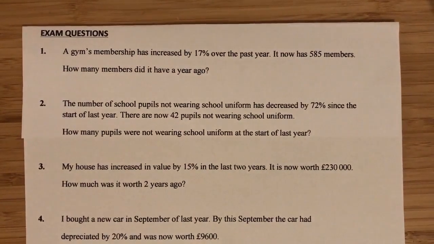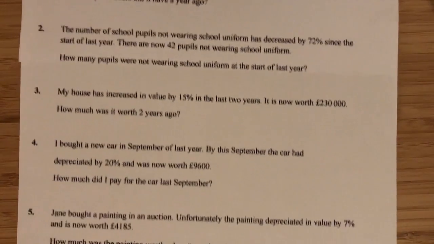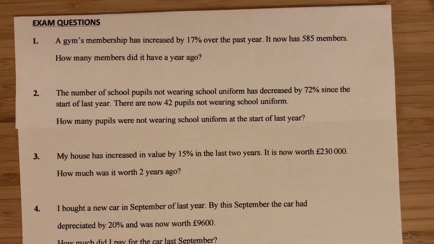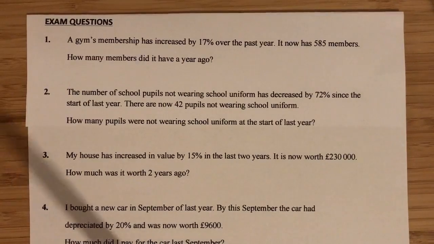So for this video, we're going to look at reverse percentages. So here are some exam type questions. I'm not going to do all of these. I just wanted you to have a little look at what they sort of looked like. I'm just going to look at the last line of each.